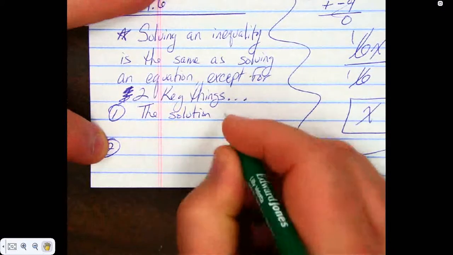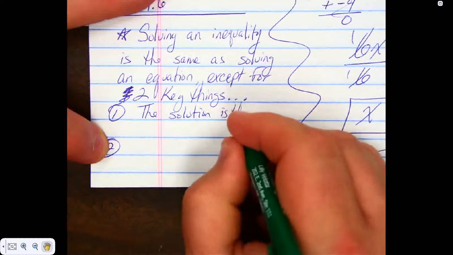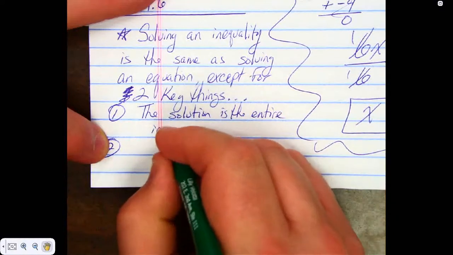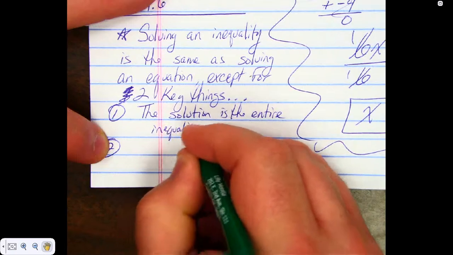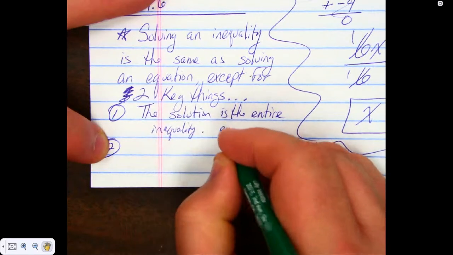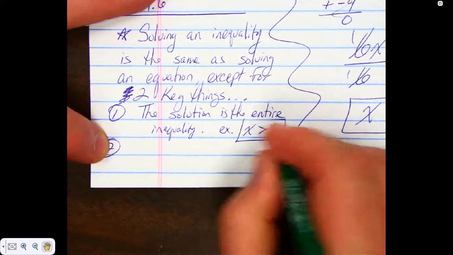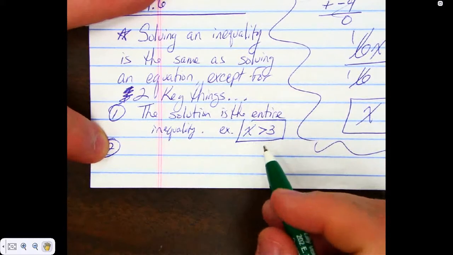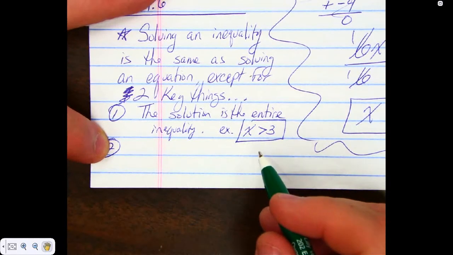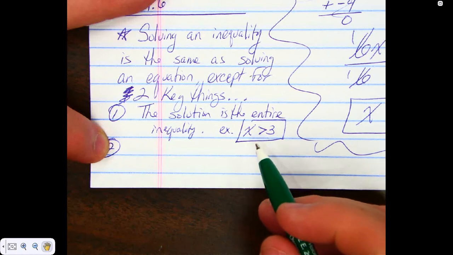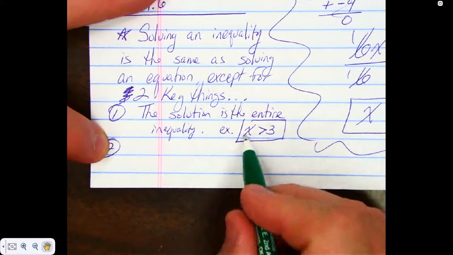The solution is the entire inequality. Example, if I said x is greater than 3, if I say x is equal to 3, what's the answer? 3, right? Think about it though. Is the answer 3 here? No.